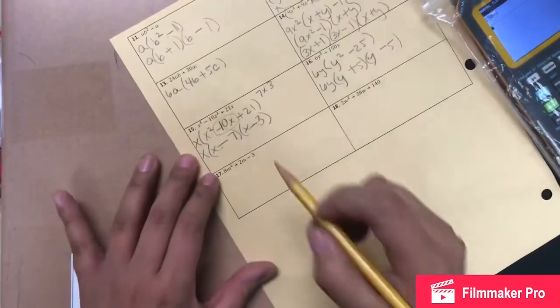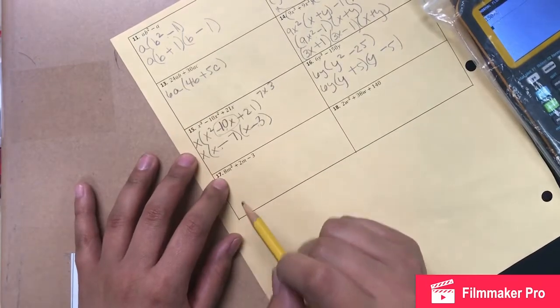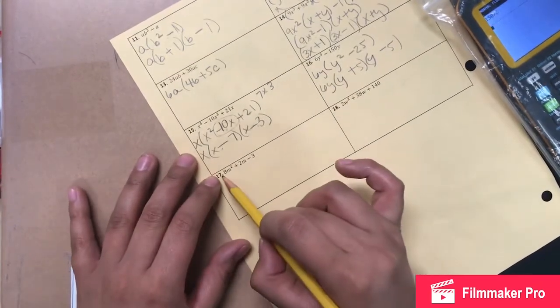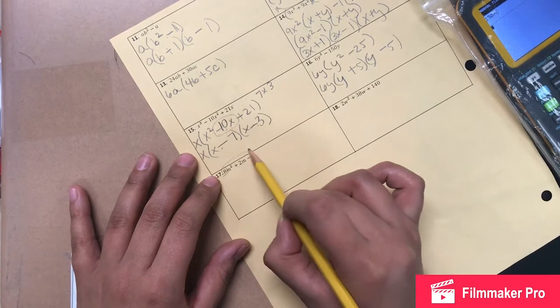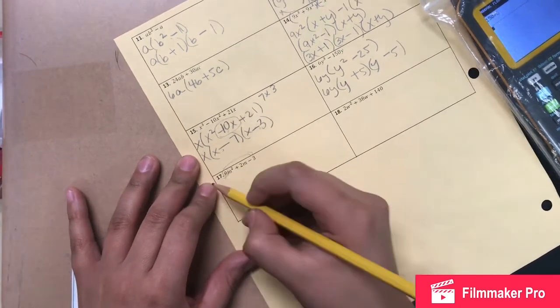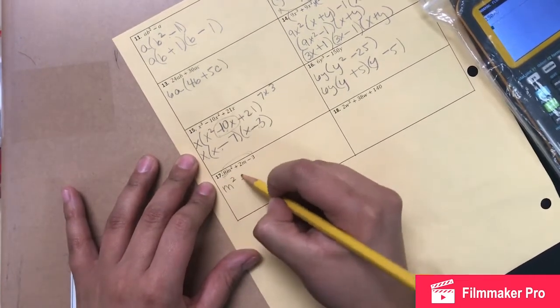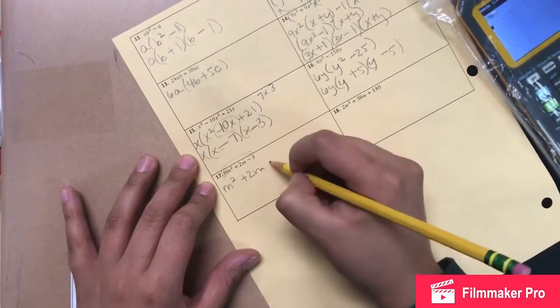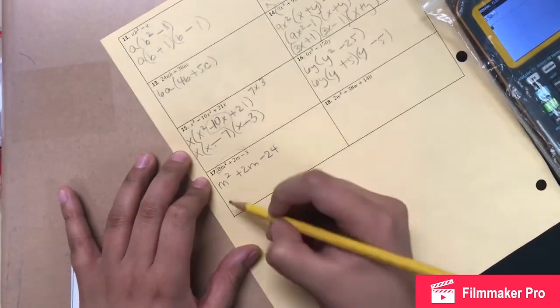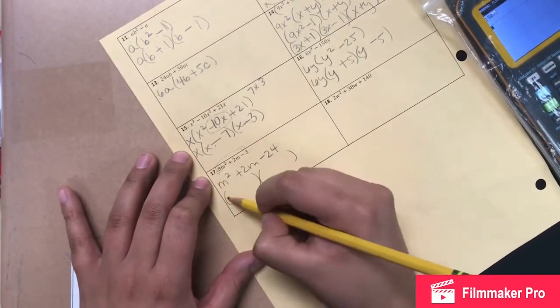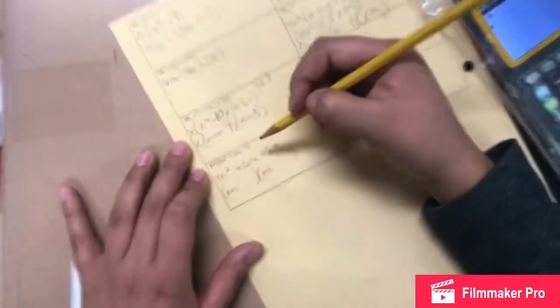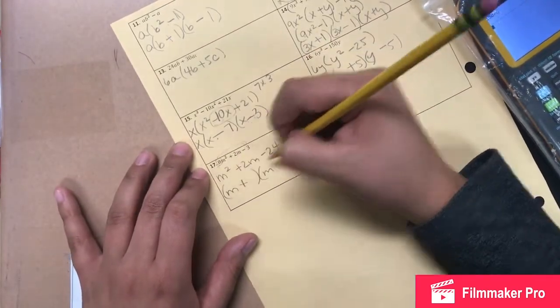Number 17. There is no GCF. So if I'm left with a trinomial and I have a number out in front, this is a slip and slide. So we're going to slip that 8 to the 3. So it becomes m squared plus 2m minus 24, since 8 times negative 3 is negative 24. Now I can break it up into two binomials. Since c is negative, one's going to be positive, one's going to be negative.